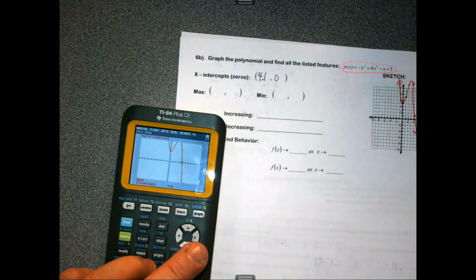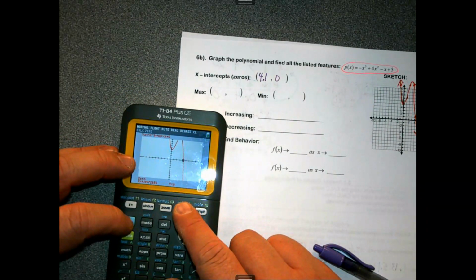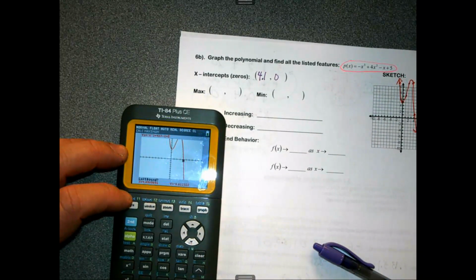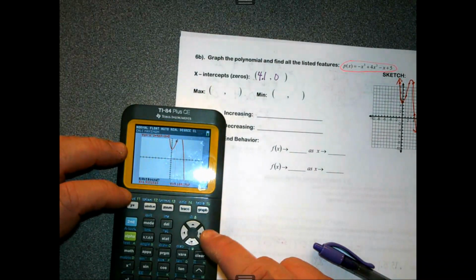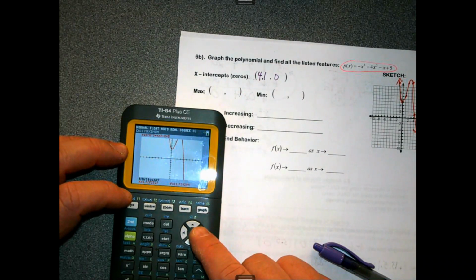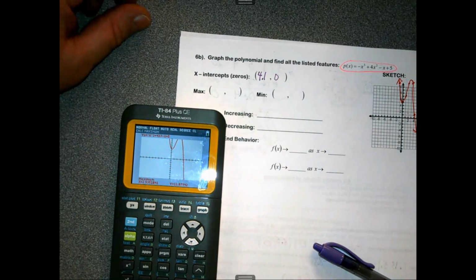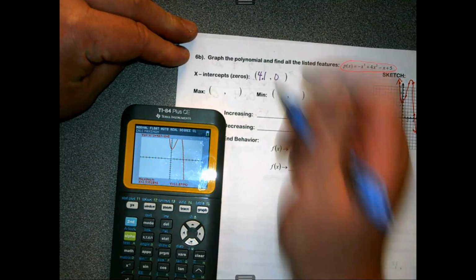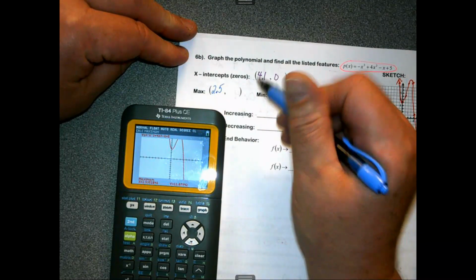Turning points, the max. So the max. Let's see. Oh, I'm not going to be able to see it. That's okay. I'm going to hit enter. I'm to the left of it. Going to get to the right of it. Enter. Enter again. And I get 2.5 and 11.9.